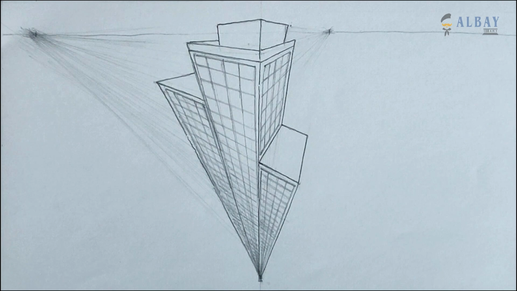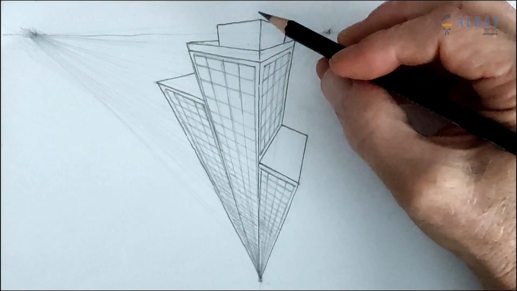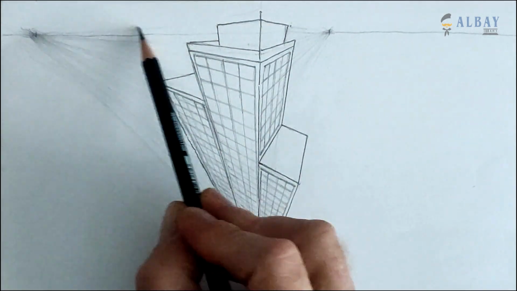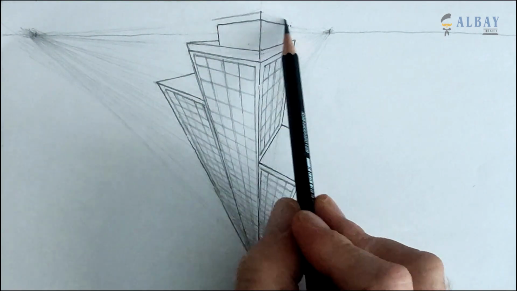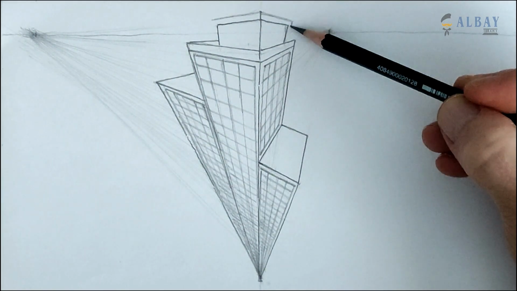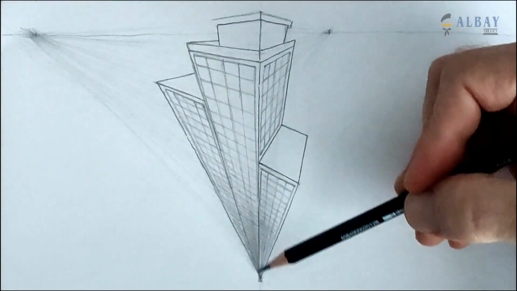Okay, I think it's looked good. I am going to add a few minor details to this building. In all steps of drawing, I keep the rules of perspective in mind and I apply them.